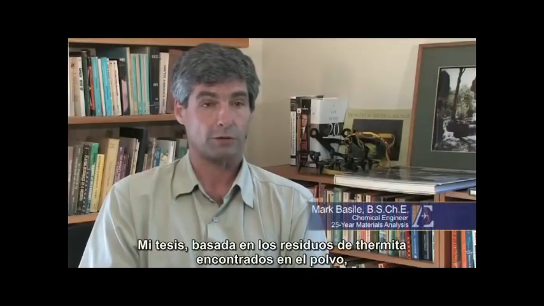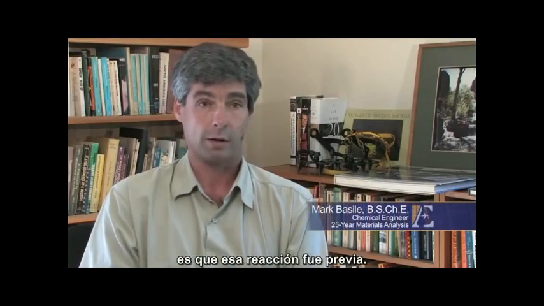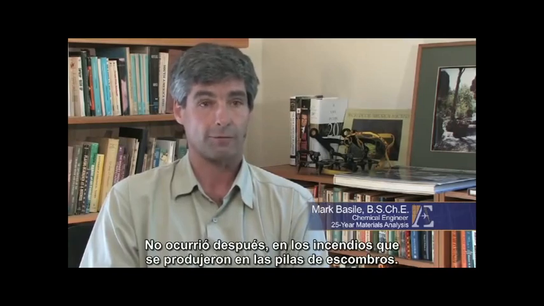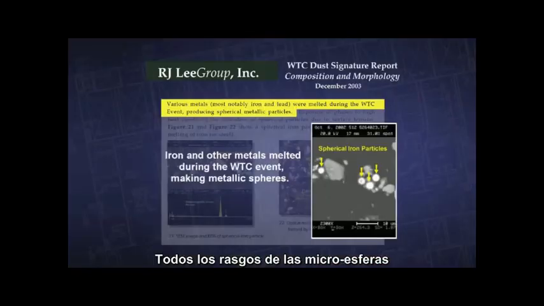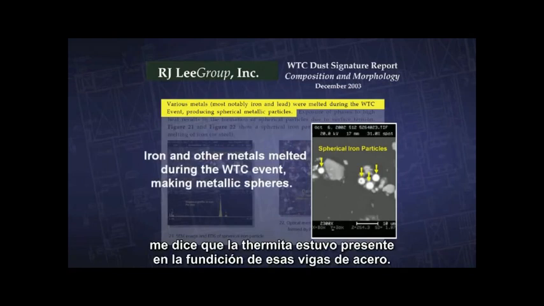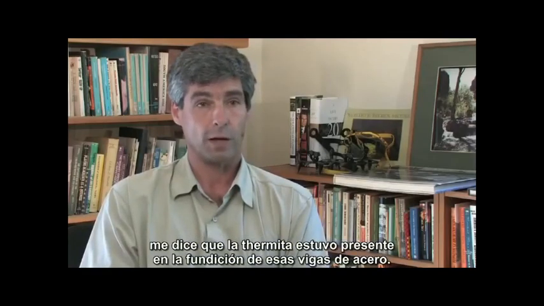My contention, based on finding thermite residue in the dust, is that it happened before. It didn't happen after, in the fires that ensued in the rubble pile afterwards. It's all the characteristics of the microspheres, along with what I see in the attack of the beams that were actually found, tell me that thermite was involved in melting those steel beams.